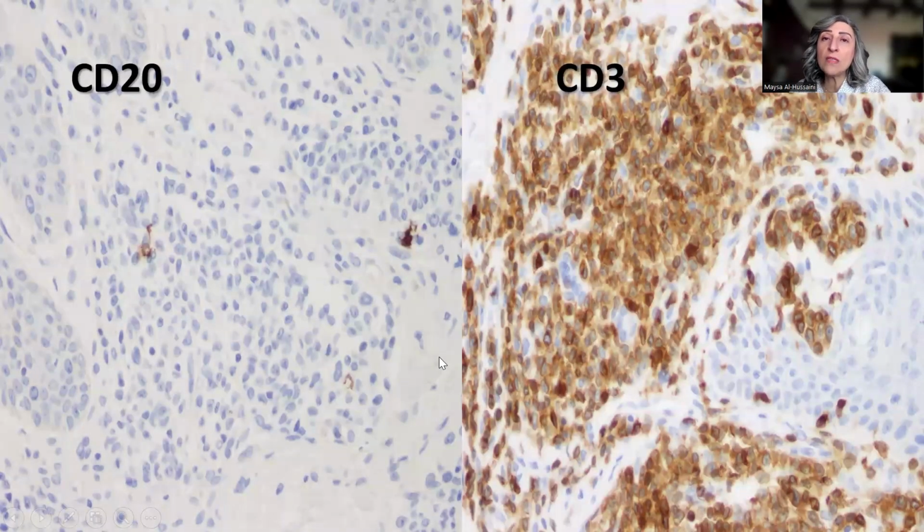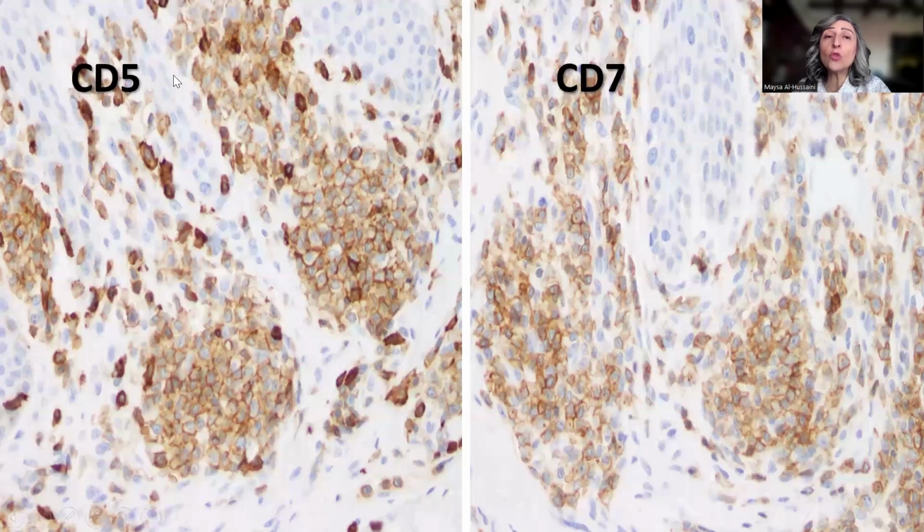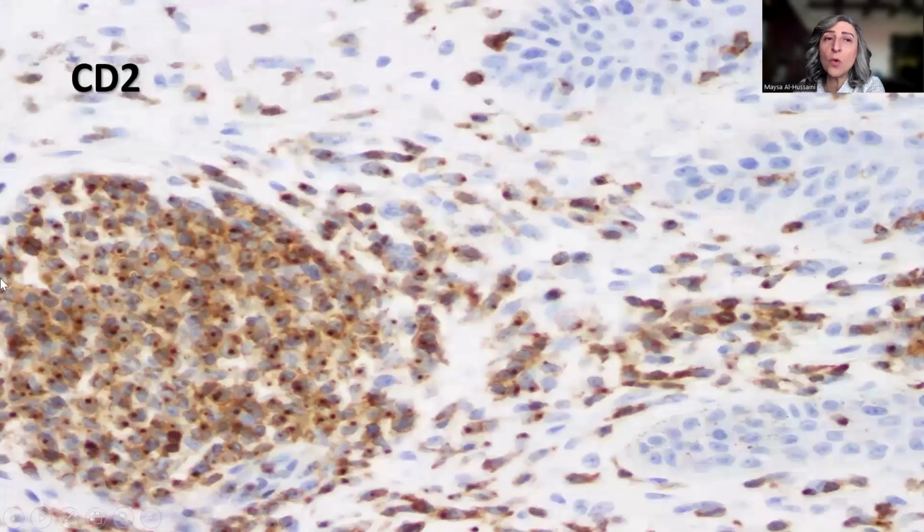Now, looking into the immunohistochemistry, first of all, we want to know what is the nature of the tumor cells. CD20 is almost completely negative, while the infiltrate is positive with CD3, and the infiltrate also shows positivity with CD5 and more or less CD7. So there is no loss of antigenicity with CD5 or CD7, as you would kind of expect, especially with mycosis fungoides. CD2 is also positive, beautifully showing the positivity with this perhaps unusual pattern of staining with the dot-like cytoplasmic staining, but in general, this is positive.